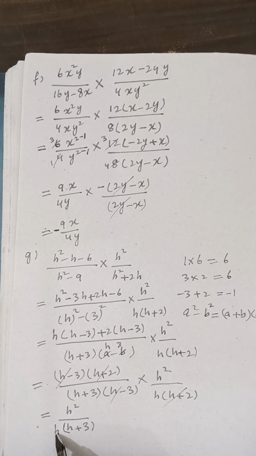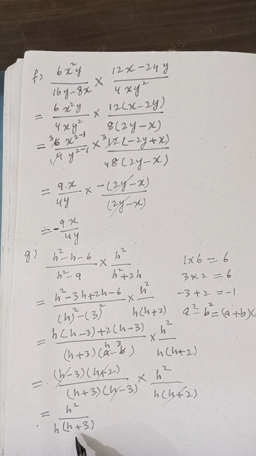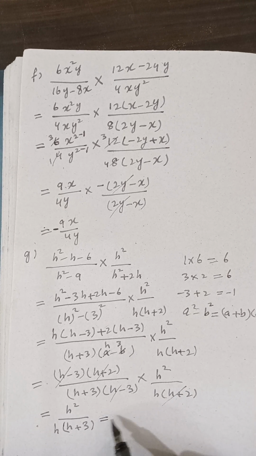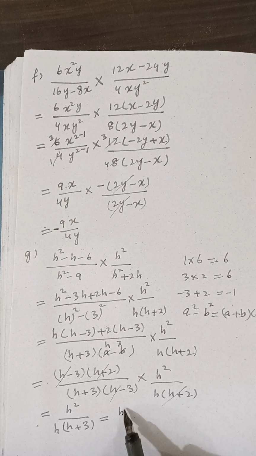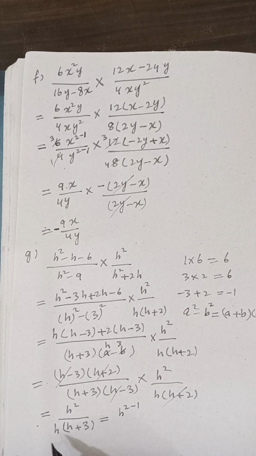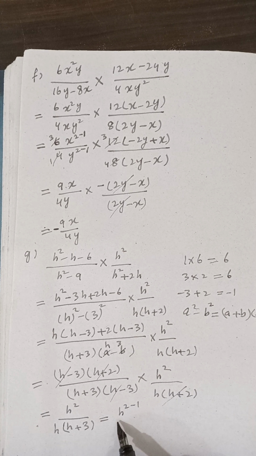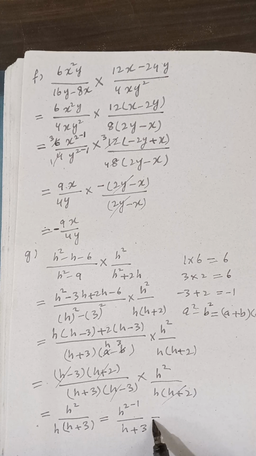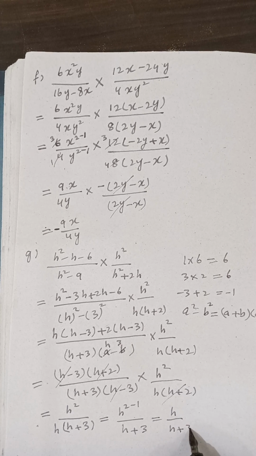This h is also here, because this h plus 3 and this h is remaining yet. I got its simplification. Now h square over h, this h will become minus 1 here, and h plus 3. Now the answer is h over h plus 3.